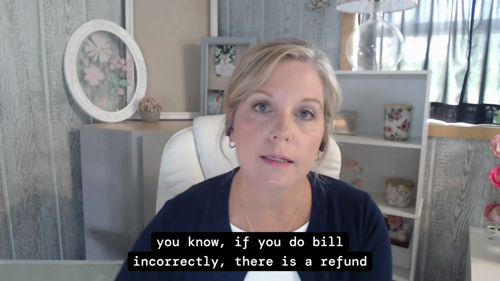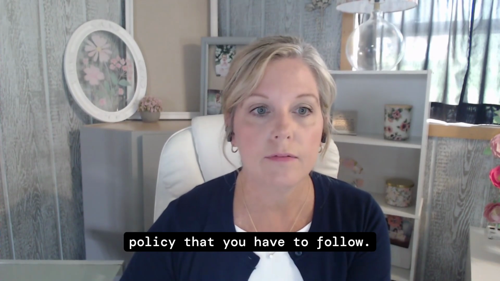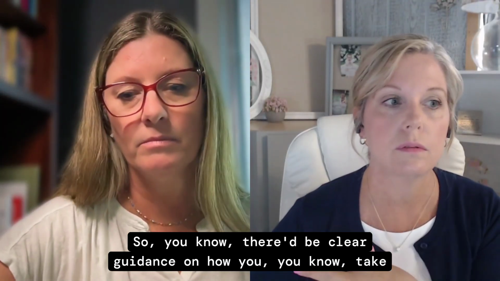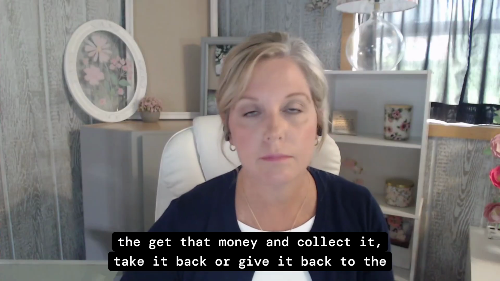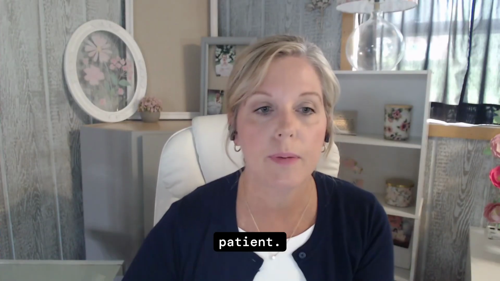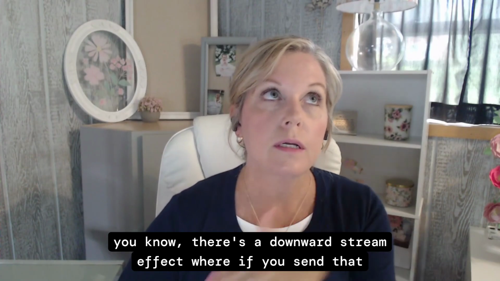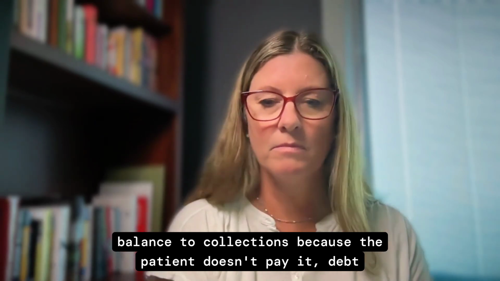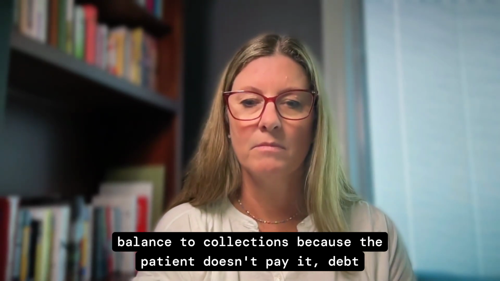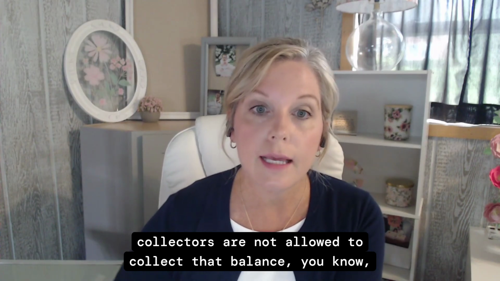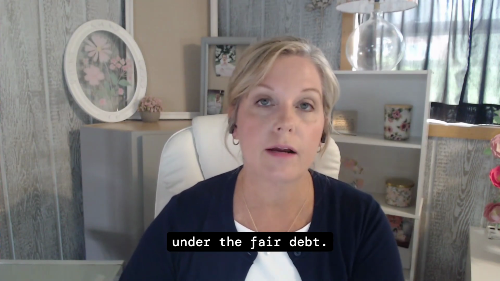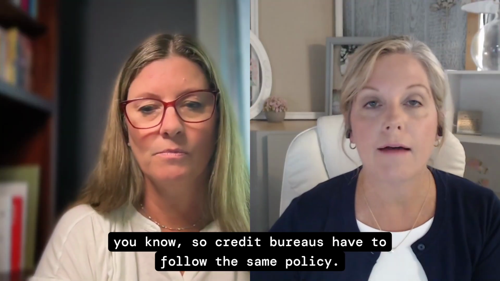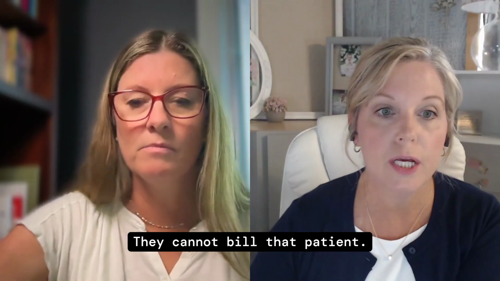If you do bill incorrectly, there is a refund policy that you have to follow. There'll be clear guidance on how you get that money and collect it, take it back, or give it back to the patient. There's a downstream effect where if you send that balance to collections because the patient doesn't pay it, debt collectors are not allowed to collect that balance under the Fair Debt Collections Practice Act. So credit bureaus have to follow the same policy. They cannot bill that patient.